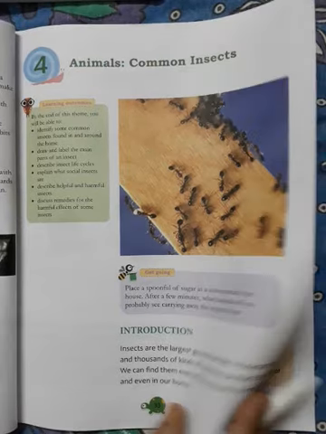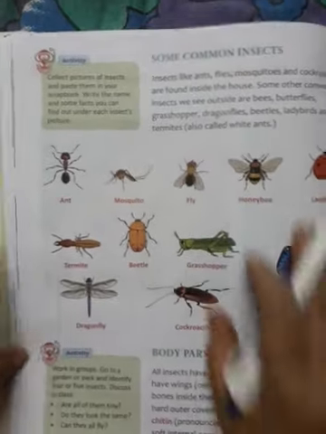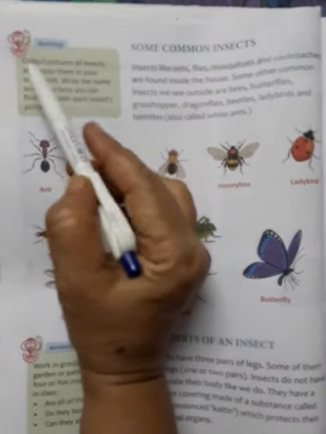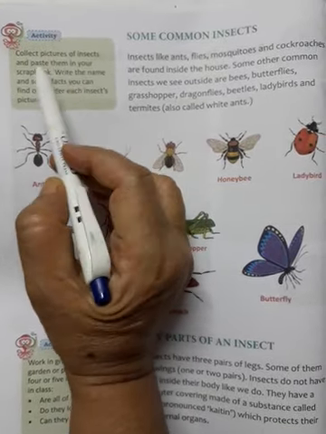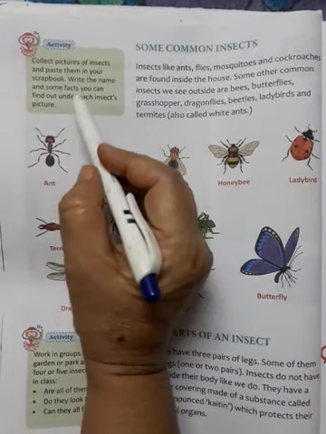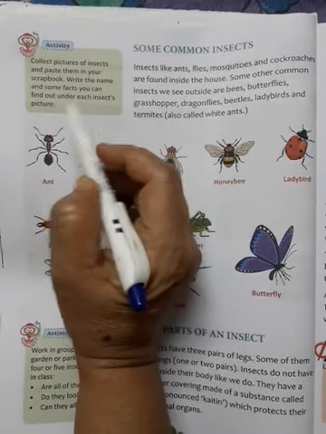Now, all of you turn to the next page, page number 34. Here we have an activity to do, a very interesting one. Think in your classwork copy only, I'll ask you to collect the pictures of some insects, paste them in your scrapbook, and write the name and some facts you can find out under each insect's picture.